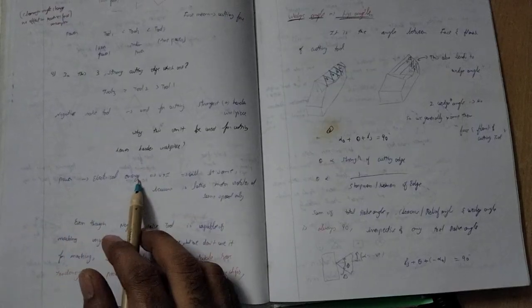Power is electric energy, equal to V into I. So it will be the same because the motors rotate at the same speed.